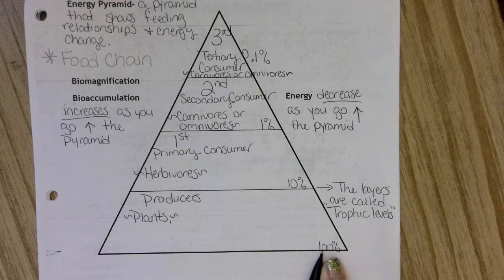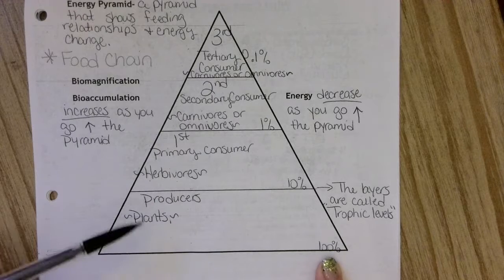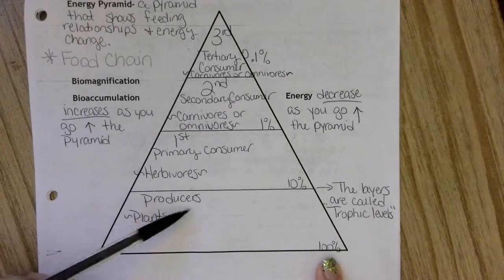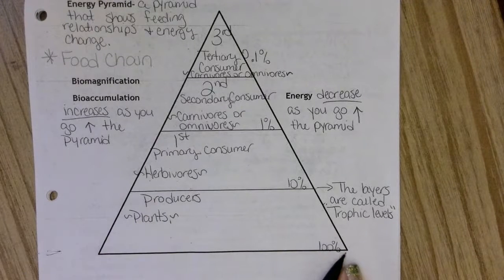That is why we need plants. They are so important to us because they are the ones making the energy for all of us other organisms to survive off of. So plants, another name is producers, and they make 100% of their energy.